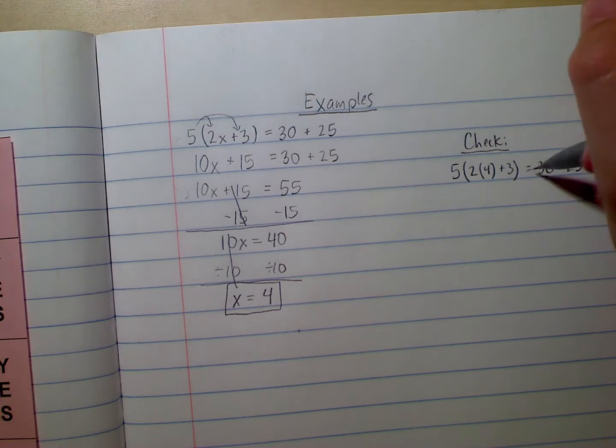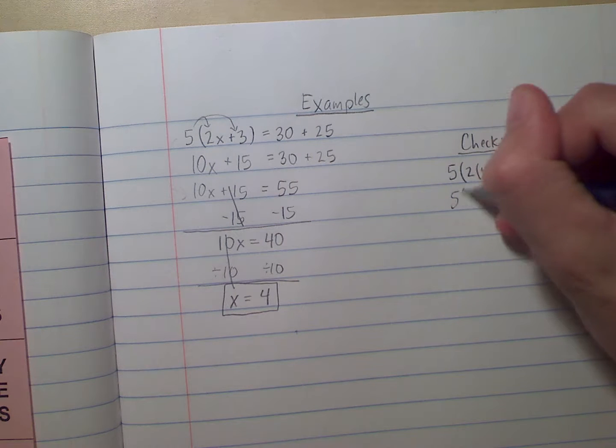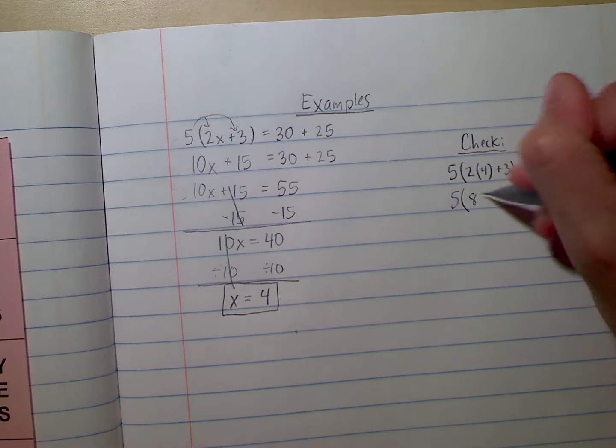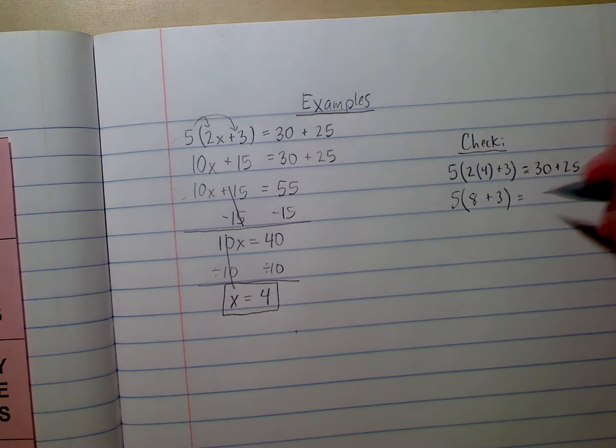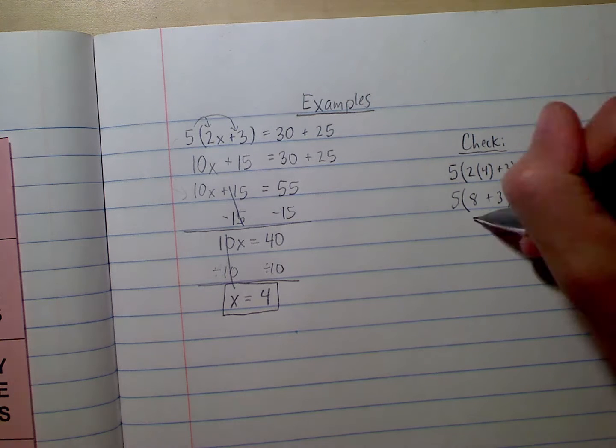So let's just do the math. On the left side, I have 5 parentheses. 2 times 4 is 8. And I'm going to do this on this side too, 8 plus 3.